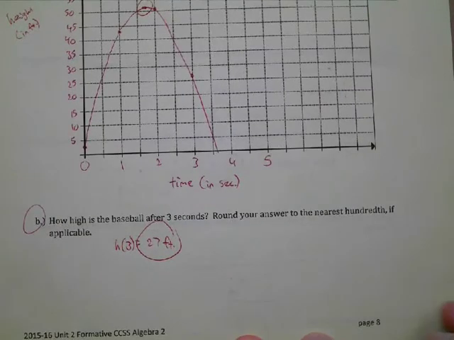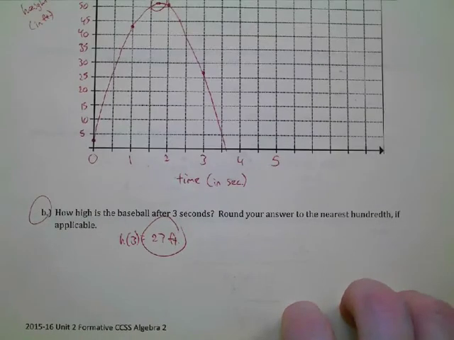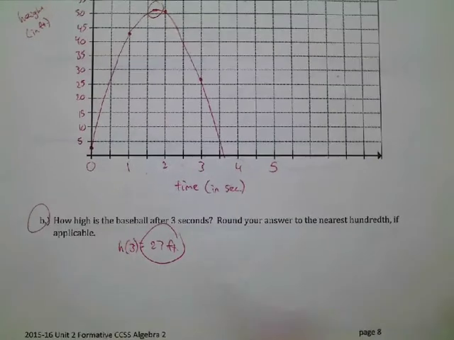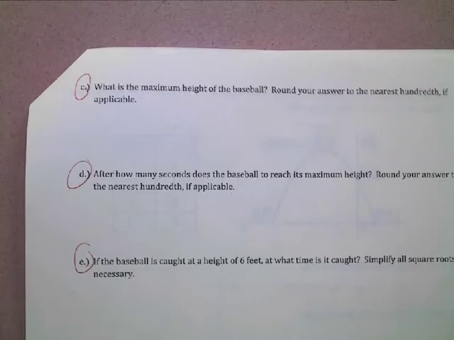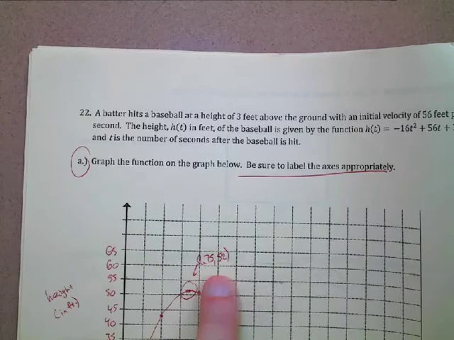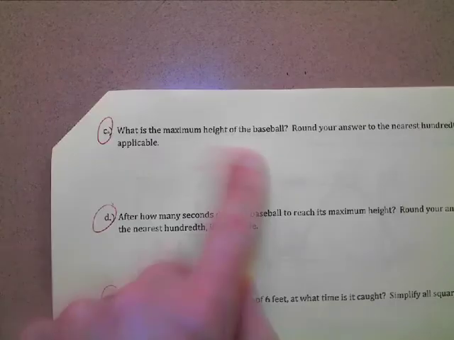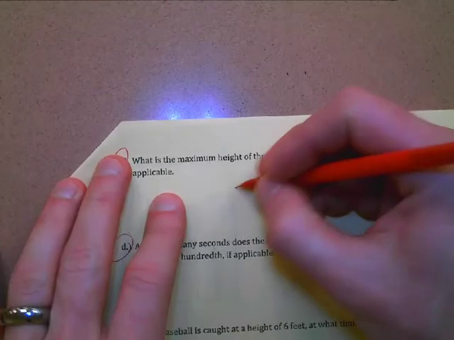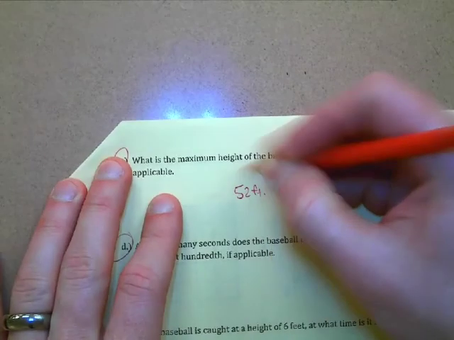You can just look at your calculator. You could also plug the number 3 into the equation and then simplify. It should also give you 27. It says round your answer, but obviously that's if applicable. Will you take off points if we say h of 3? Nope. If you just said 27 feet, that's quite all right. Thank you for asking that question. I just put that there so you guys could also see it's just plugging 3 into h.